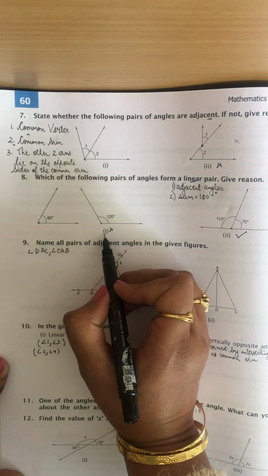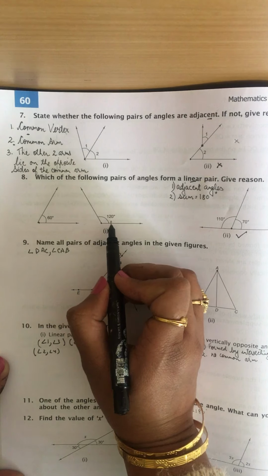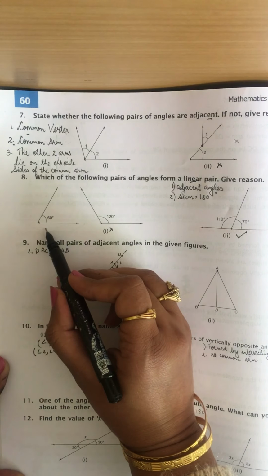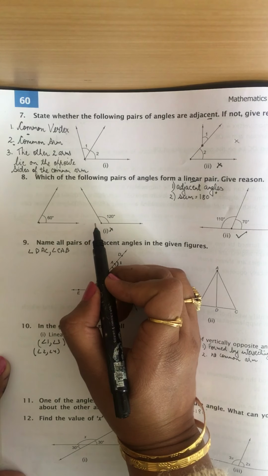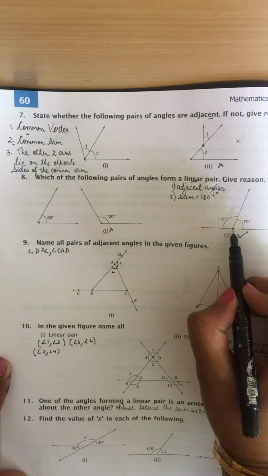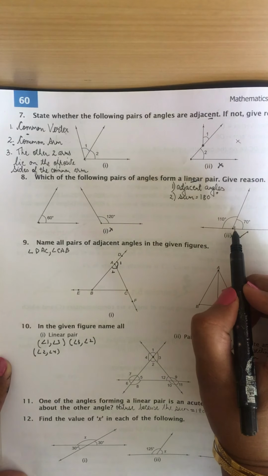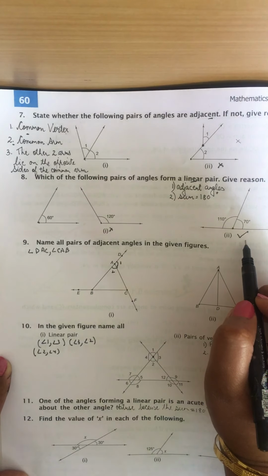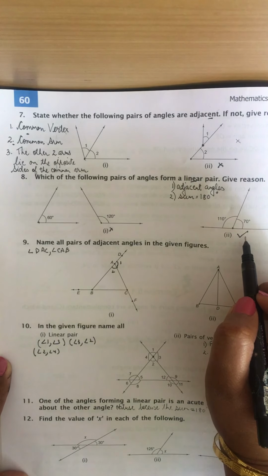So if you see in the first part, these two angles, though the sum is 180 degrees, they are not lying on the same vertex. So therefore they do not form a linear pair. In the second part, you can see they have a common vertex, a common arm, and the sum is also coming out to be 180 degrees. Therefore the second part is a linear pair.